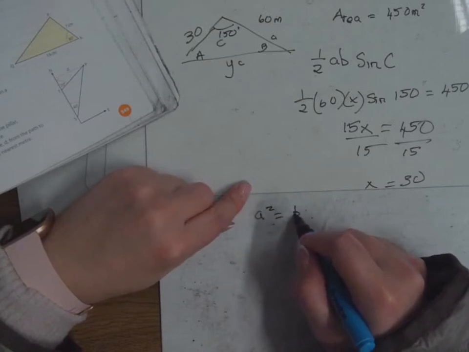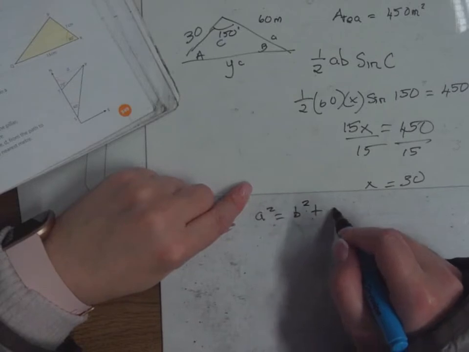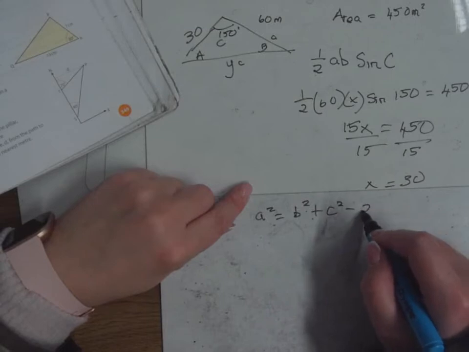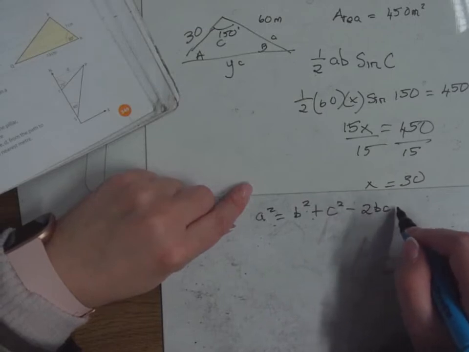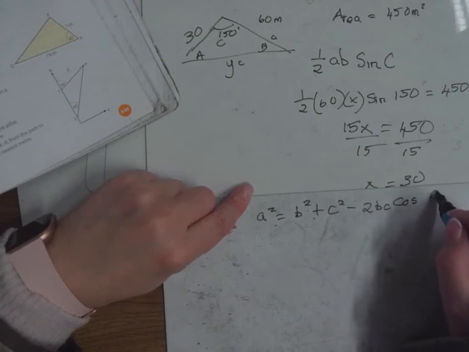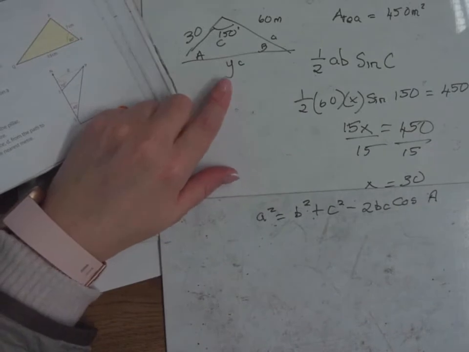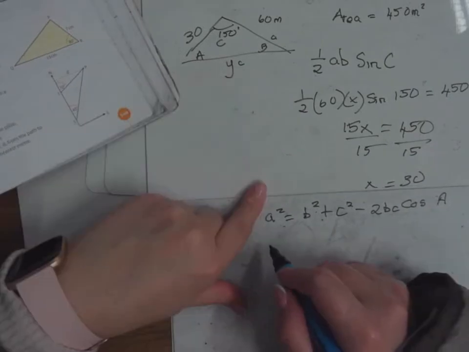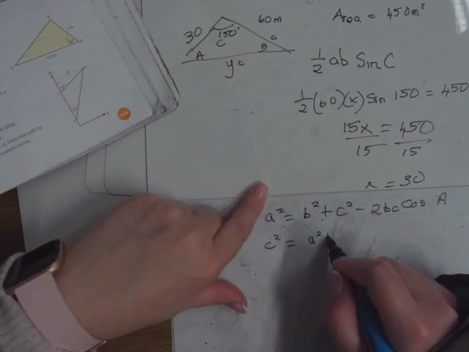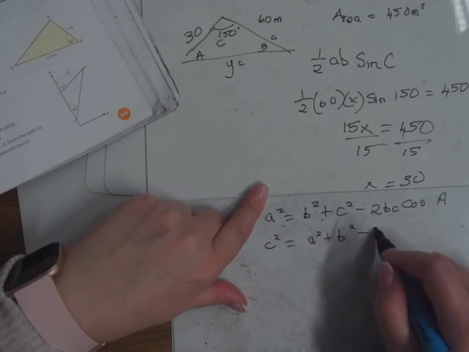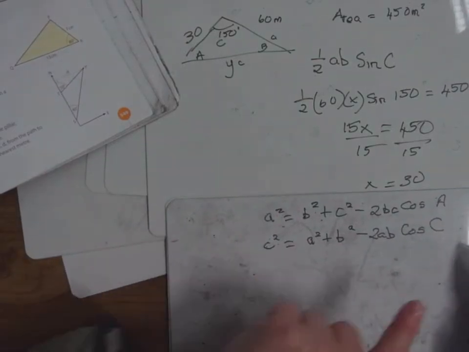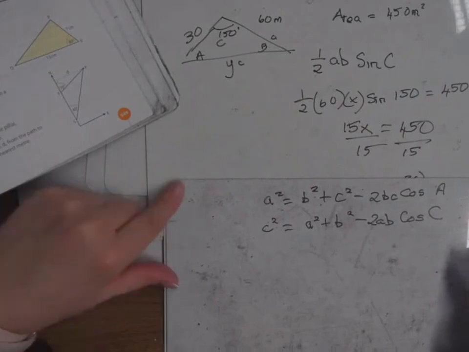But look, it's c I'm looking for, so I'll just have to adapt the one in the log tables. The one in the log tables is a squared equals b squared plus c squared minus 2bc cos A. Now, because I'm calling this c, I'm going to adapt that to c squared equals a squared plus b squared minus 2ab cos of C. So the angle, whatever's on that side, matches the angle and the other letters are in there.